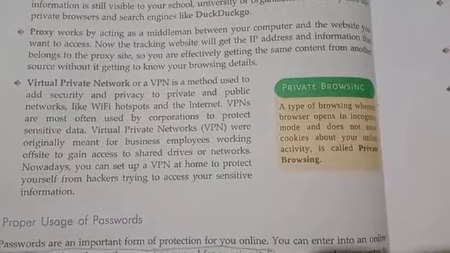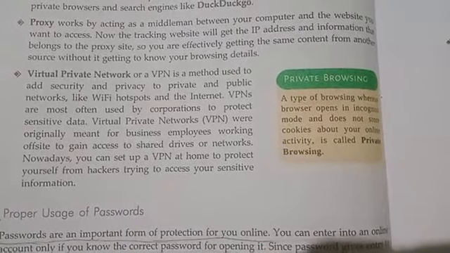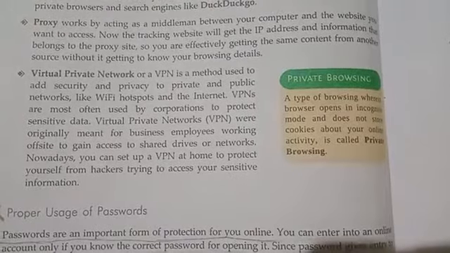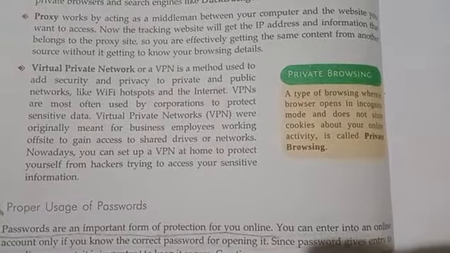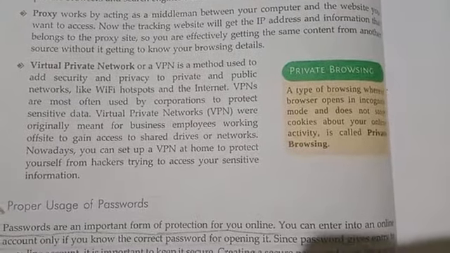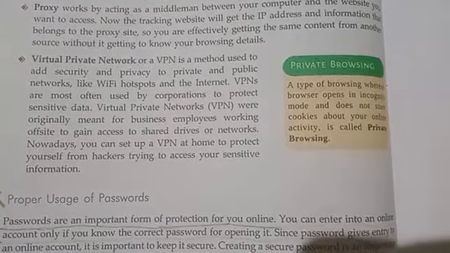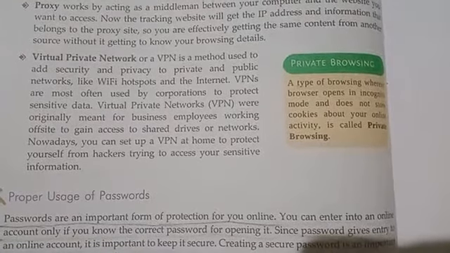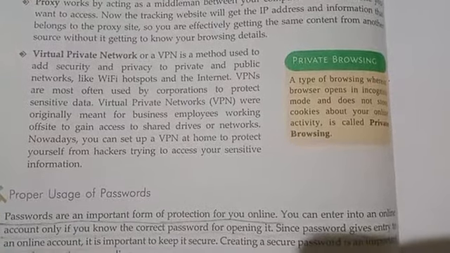The next important topic is VPN. VPN means virtual private network. It is a method used to add security and privacy to private and public networks, a better example being your Wi-Fi network. VPNs are often used by corporations to protect sensitive data. Virtual private networks were originally meant for business employees working offsite to gain access to shared resources.